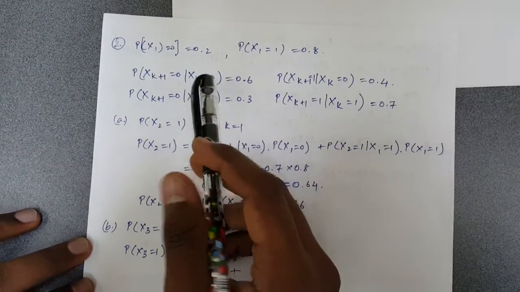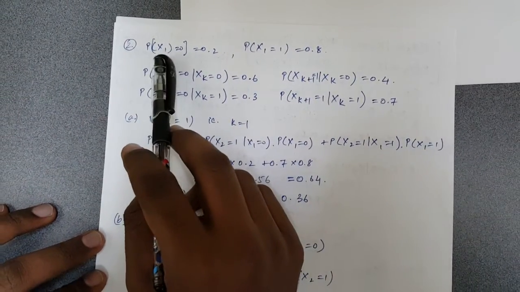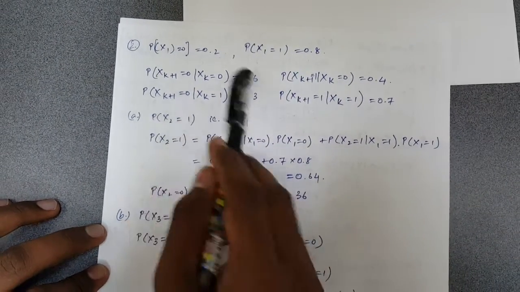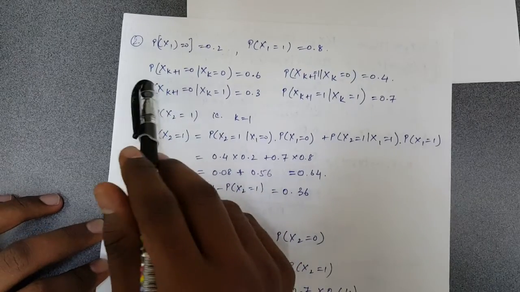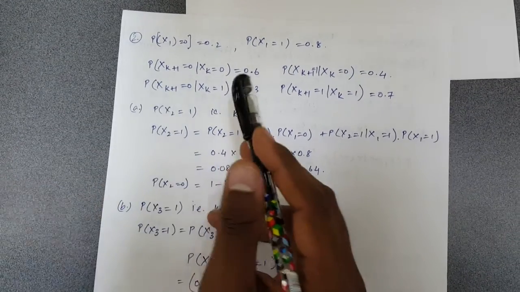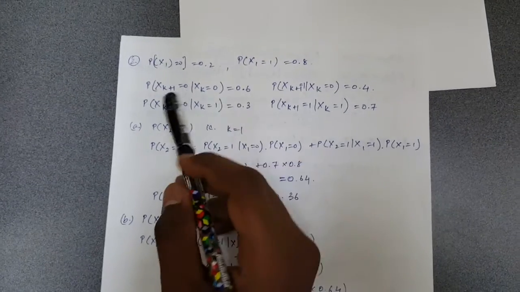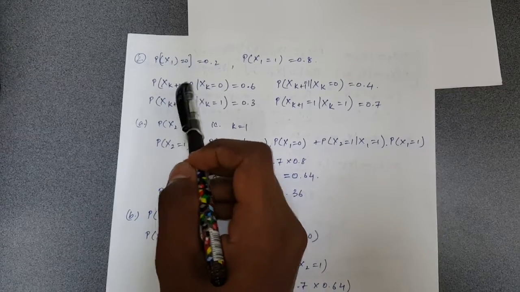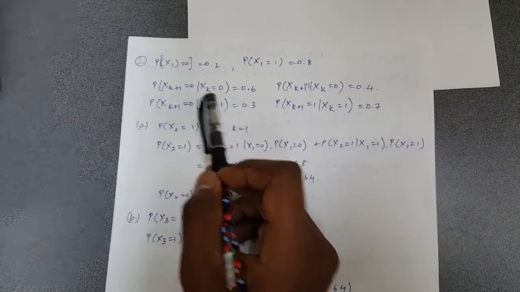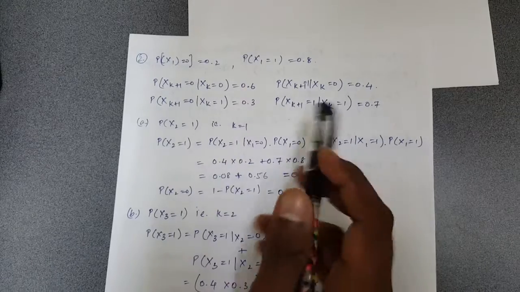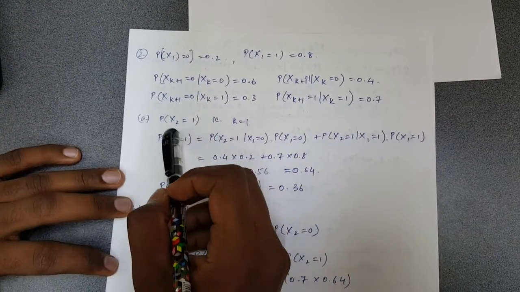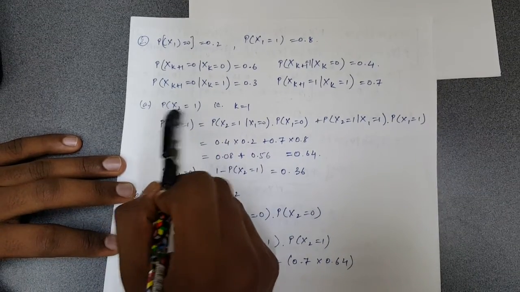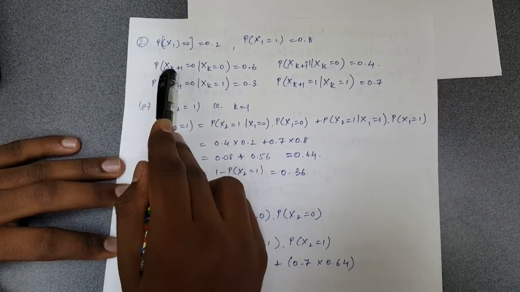So this is the second question. We are given the probability of x1 equal to 0 and x1 equal to 1, and we are given the general conditional probability expression for p of xk plus 1 equal to 0 given xk equal to 0. So we have four general expressions here for k plus 1 equal to 0 and 1 and k equal to 0 and 1. In the first subdivision we are asked to find the probability of p of x2 equal to 1. So to get p of x2 we put k equal to 1.